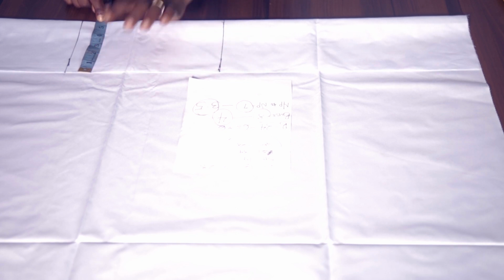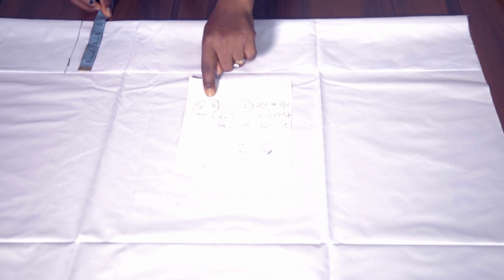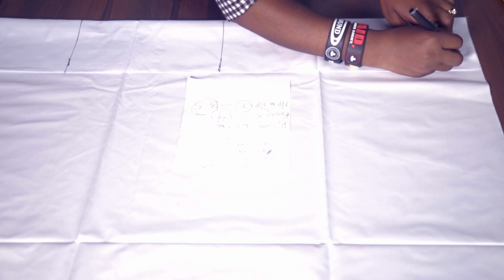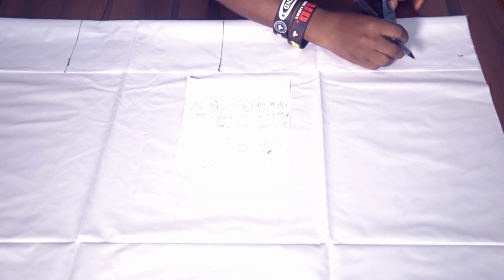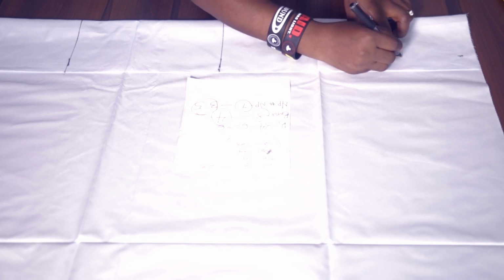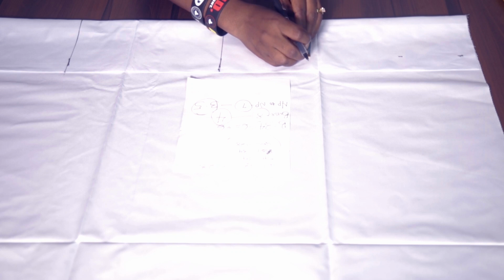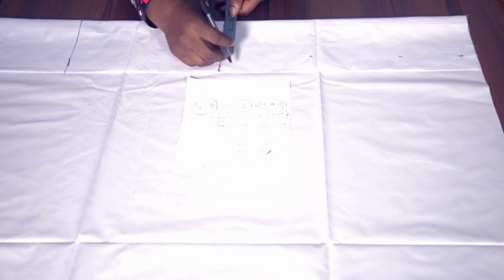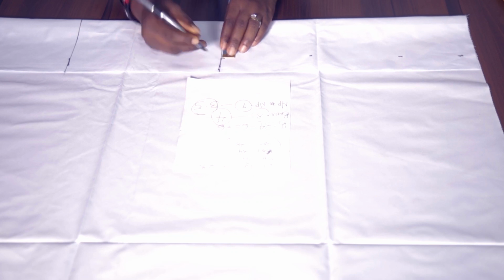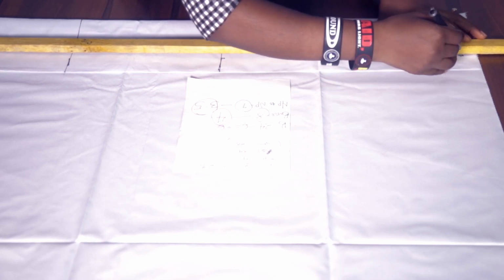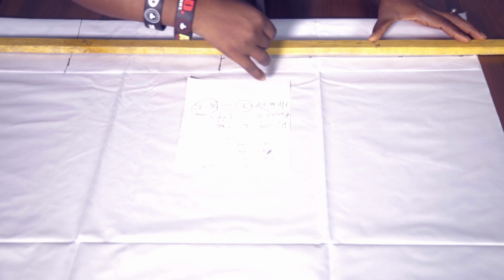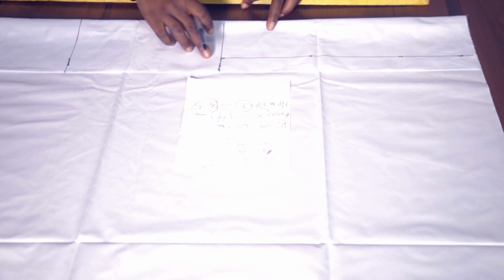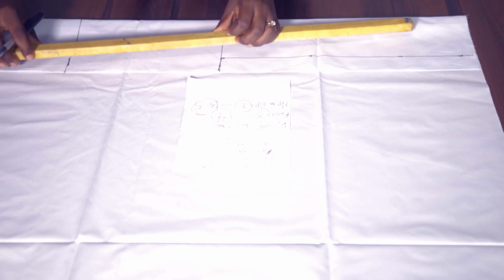I folded my 5.5 inches. I'll be taking my 3.5 plus my seam allowance. I'll add 0.5 to that. That will give me 4 inches. So I'll mark out the 4 inches from the top all the way to the half length of 15 inches. This is my 4 inches. So this is coming straight. And from the half length, I'm going to slant to the base of my dress.